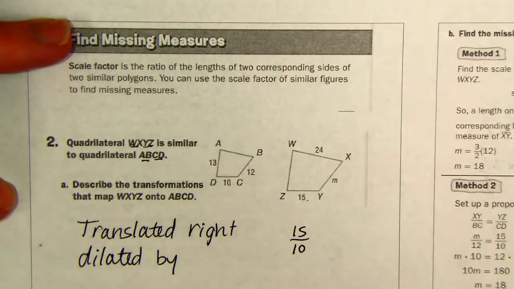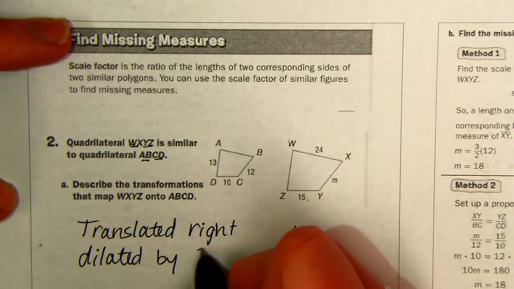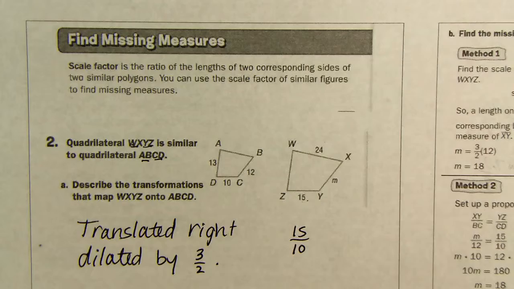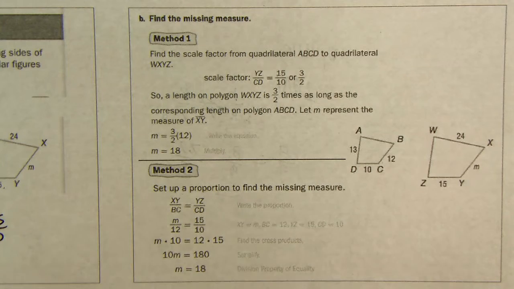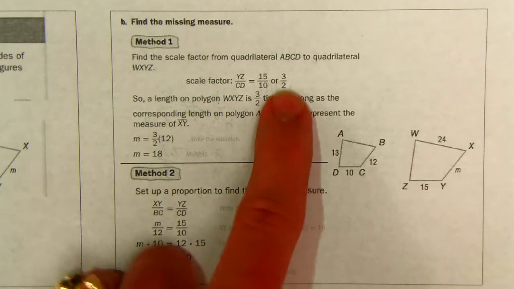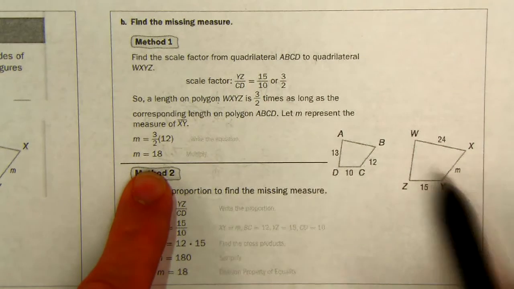Now we're going to use what we just did there, slide over here, and we're going to find missing measures. Now, check this out. Two different ways to do this. You could focus on the fact that you found the scale factor and just take, if I want to find m, just take the scale factor times its corresponding side. That is absolutely one way to do it.